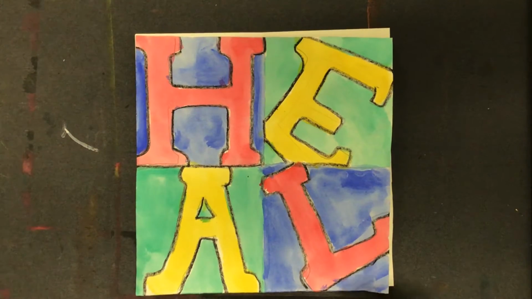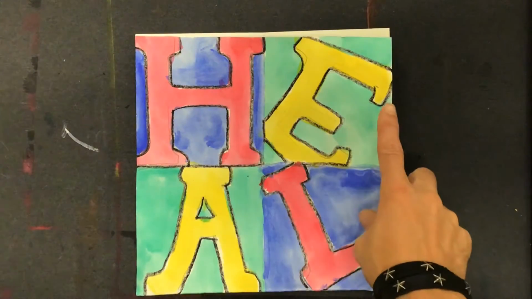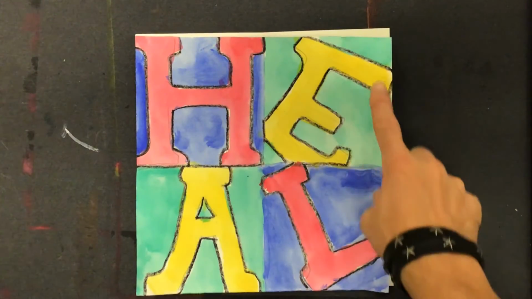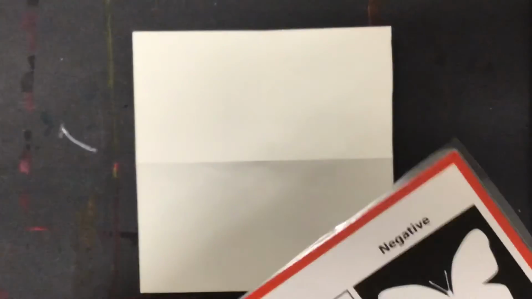So what we need to be thinking about is the way the letter takes up space in each square, but then also the space around it becomes very important. So that is the difference between what is called positive and negative space and shapes.